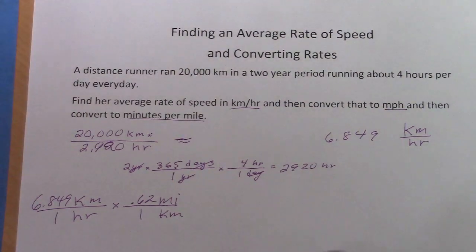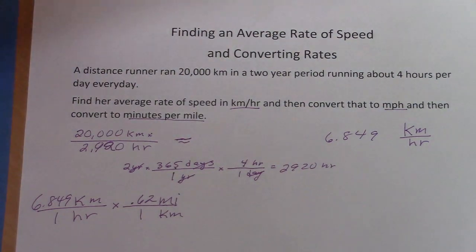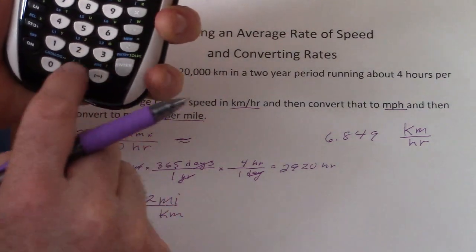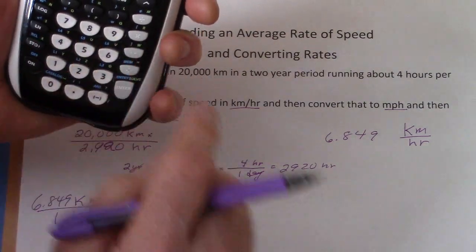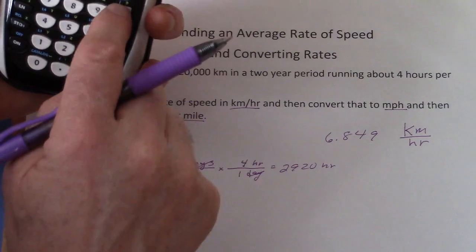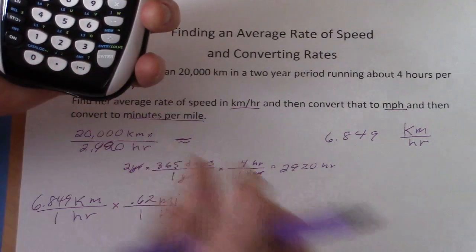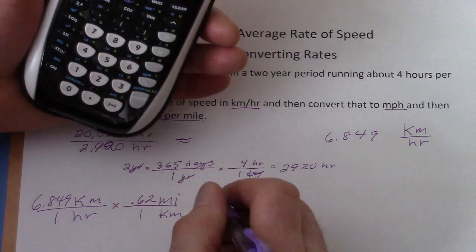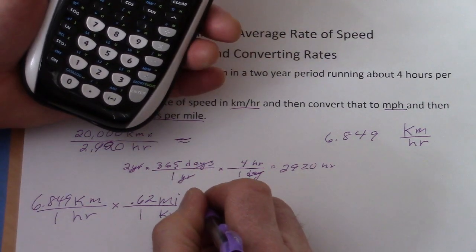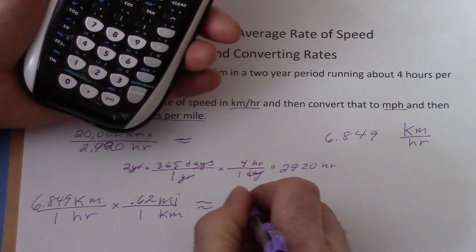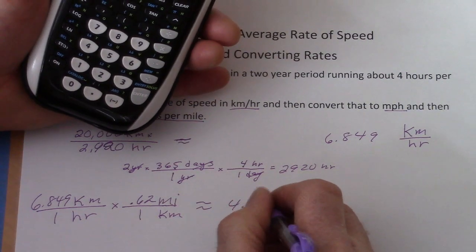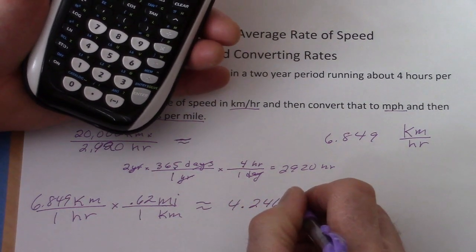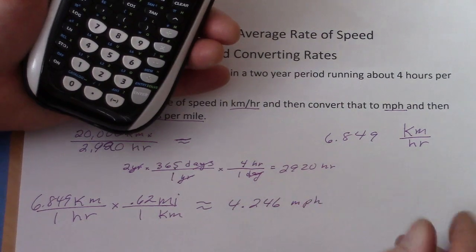So we'll just take that 6.849 kilometers per hour and multiply that by 0.62, and that is 4.24638. So that is approximately, I'm going to carry it out, 4.246 miles per hour.